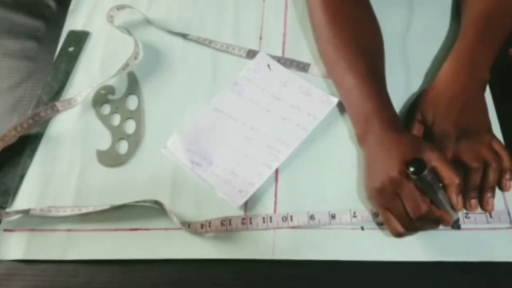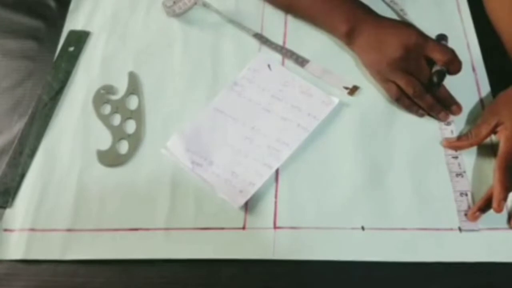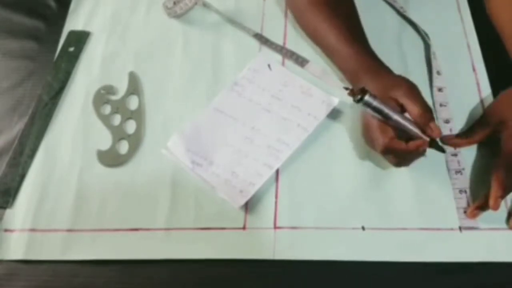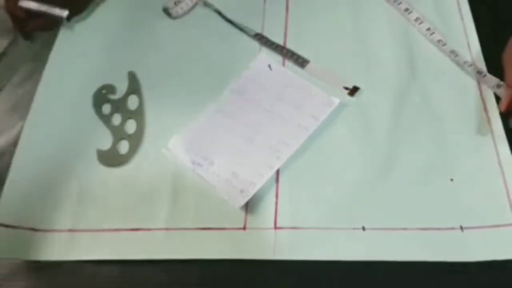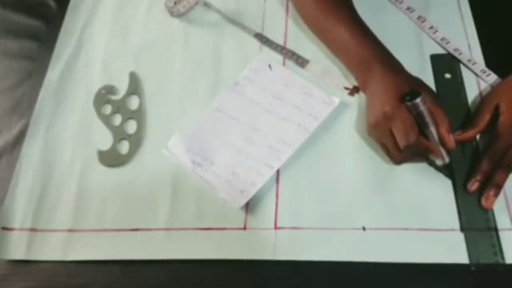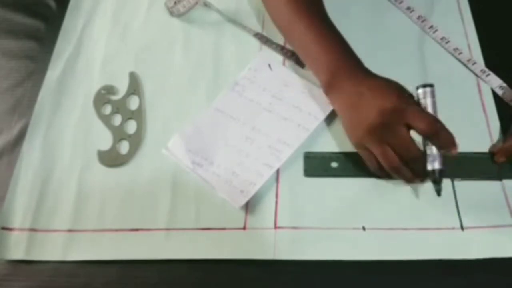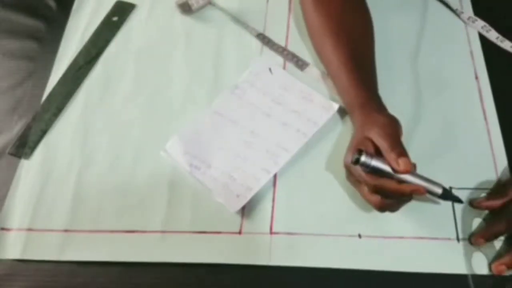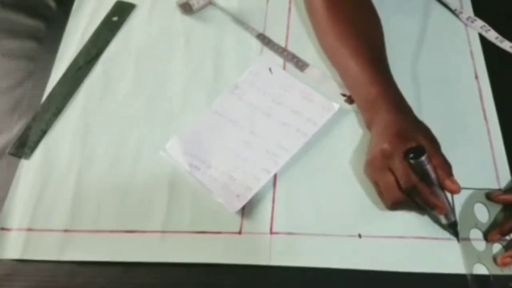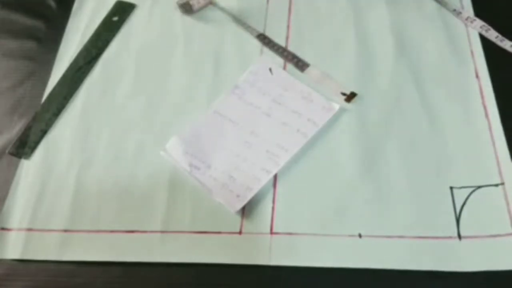So this is 2.25. Then our neck depth, we say 24 divided by 12 plus 0.5, which is 2.5. So this is it. So just draw our rectangle, and then we get our neck curve. So this is our neck curve.